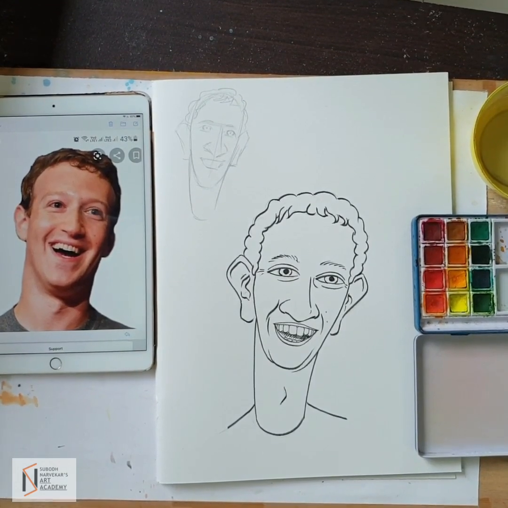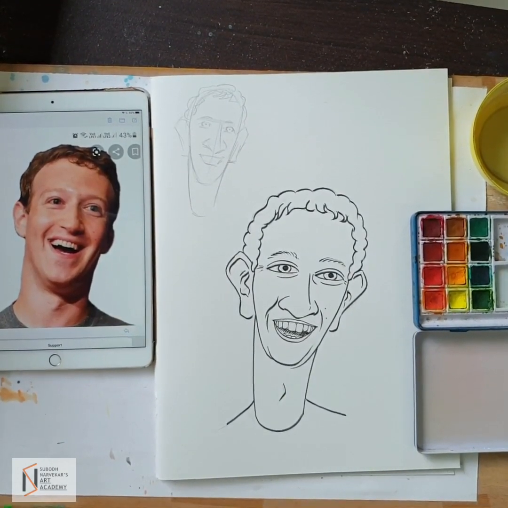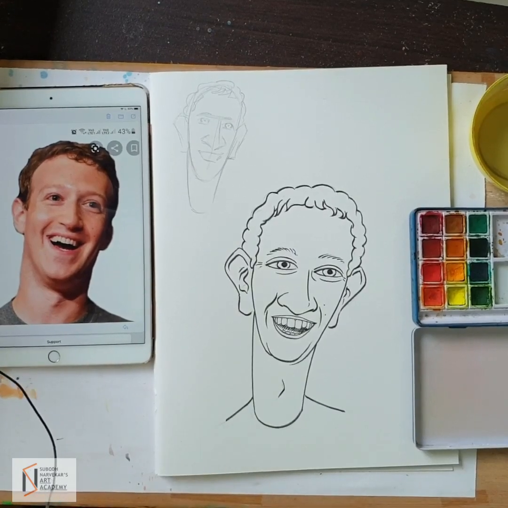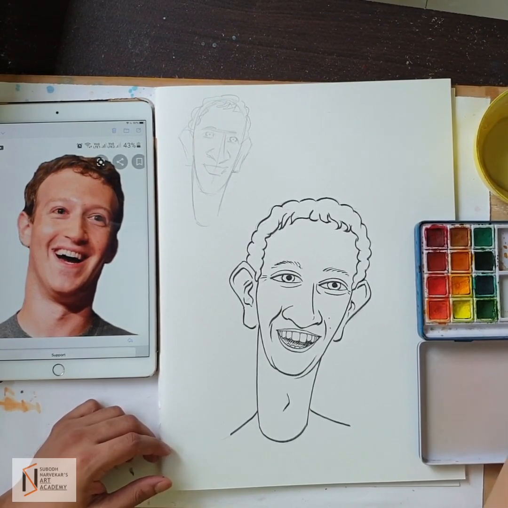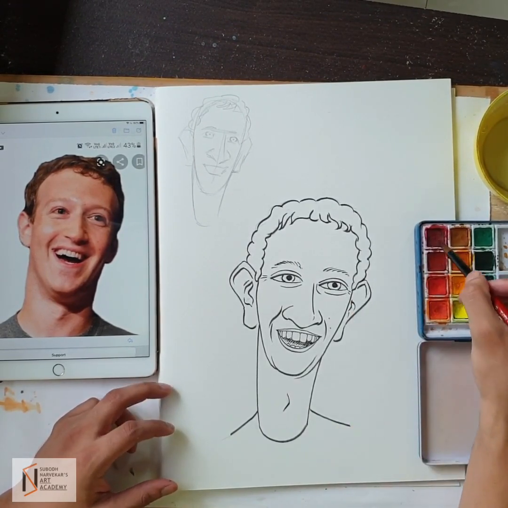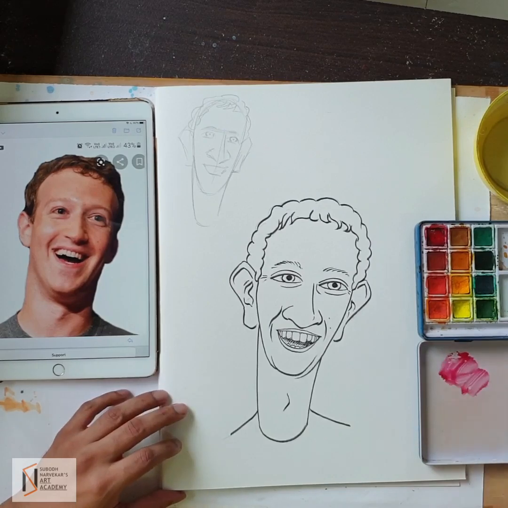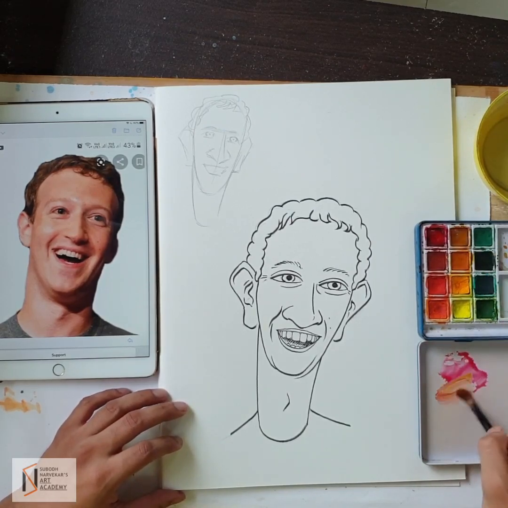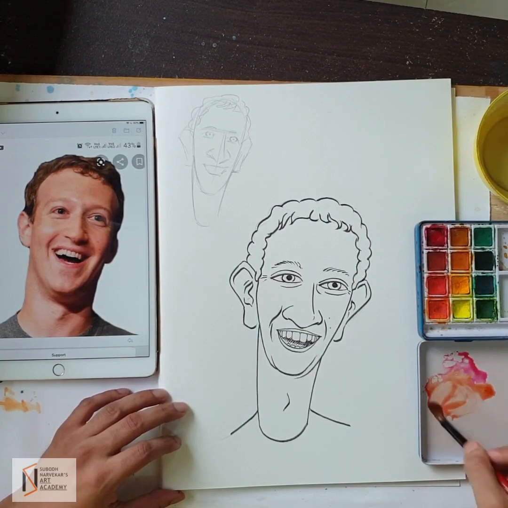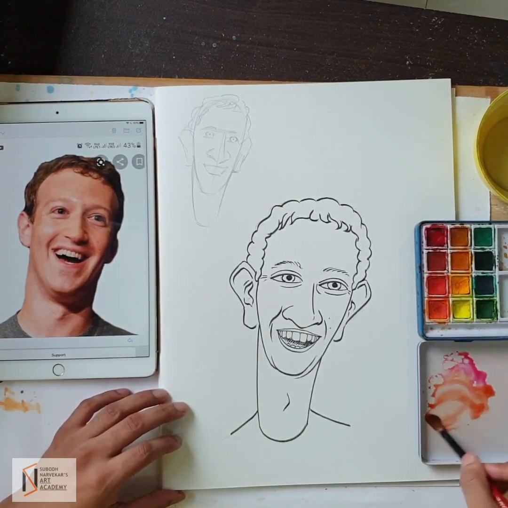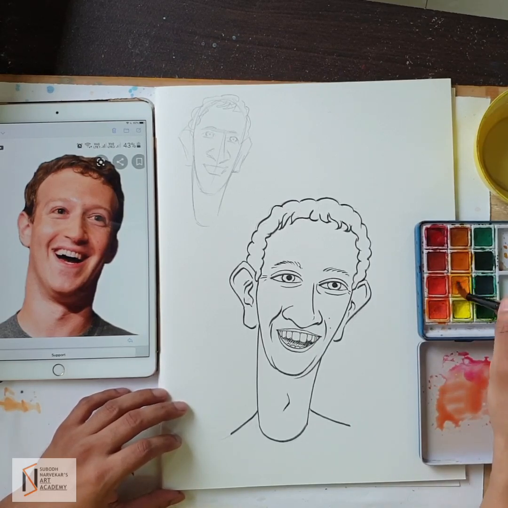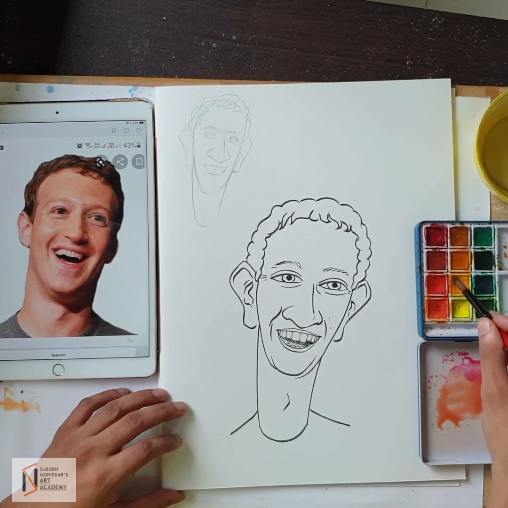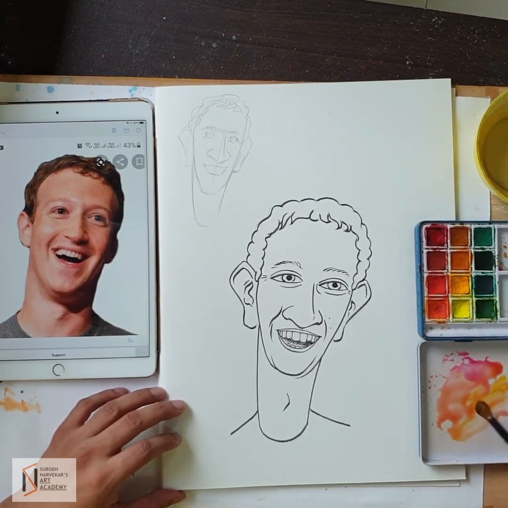Okay, so I have erased all the pencil lines. Now we are going to start with the coloring. So I'm going to start with the skin tone first. So it's a very light skin tone using a big brush. So this is crimson plus bit of yellow ochre, and put lots of water in it like this. Adding a bit of chrome yellow, this way.